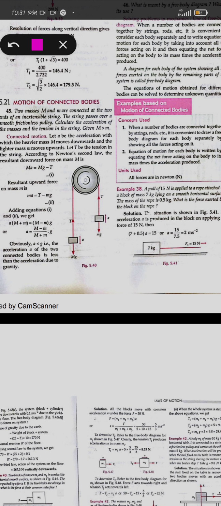And on equating this, we can find out the net force acting on the body due to this mass and due to the acceleration produced there. Okay, so this is the motion of the connected bodies. So by drawing the diagrams for each system, all the forces acting on the body are shown in the free body diagram, which can be seen like this, that is tension, force, mg, acceleration, direction, all this together shown in the diagram is the free body diagram.